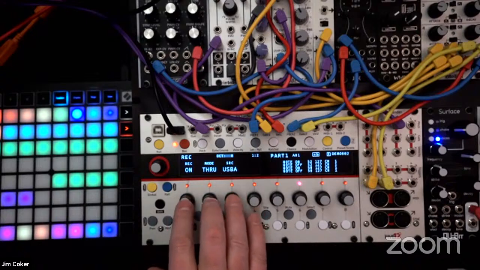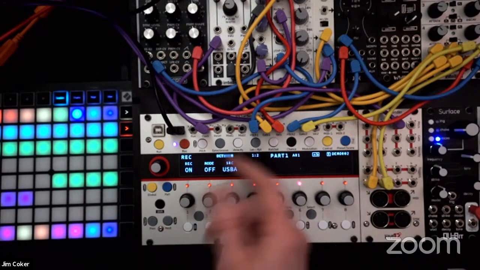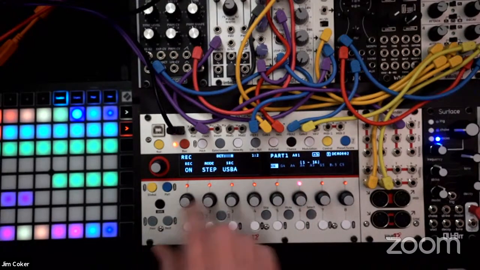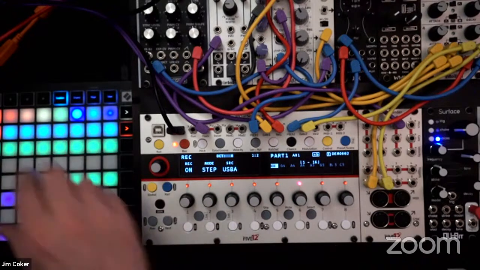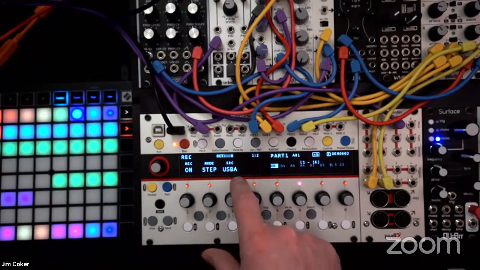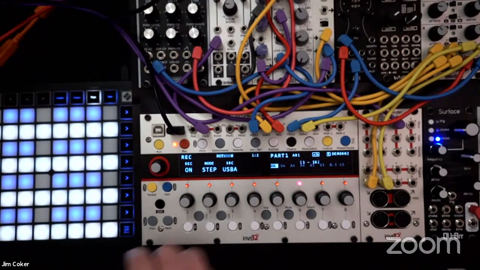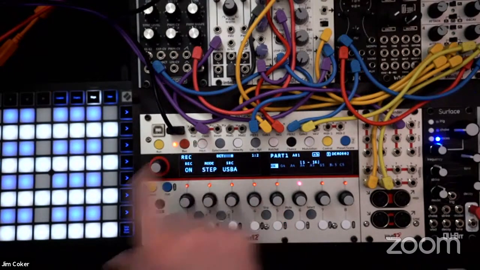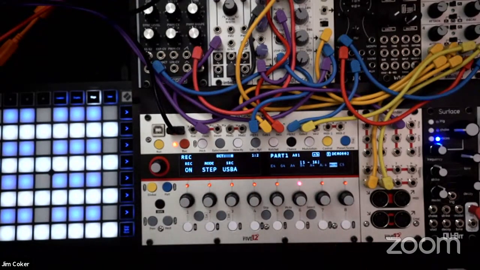And then there are several record modes for a part. Off means off. Step is step mode. So if I have step mode on and I set the source, in this case I'm going to set USB-A, which is where the LaunchPad is plugged in, I can go to the LaunchPad keys page and start programming in the sequence, and you can see the notes on the right hand side OLED.